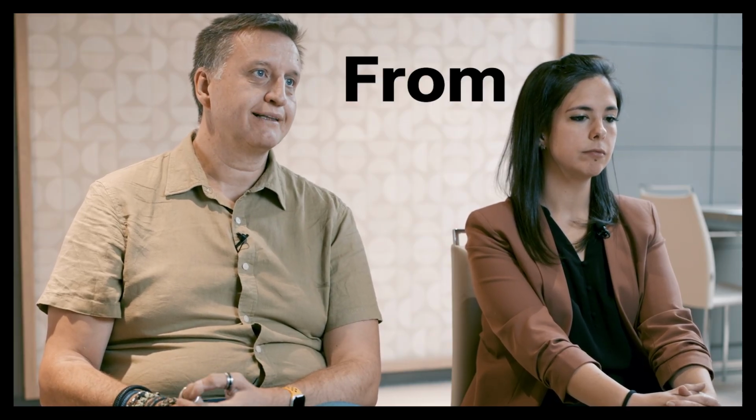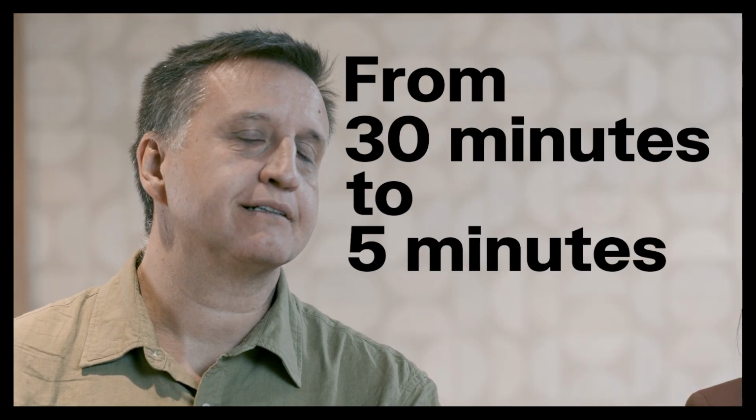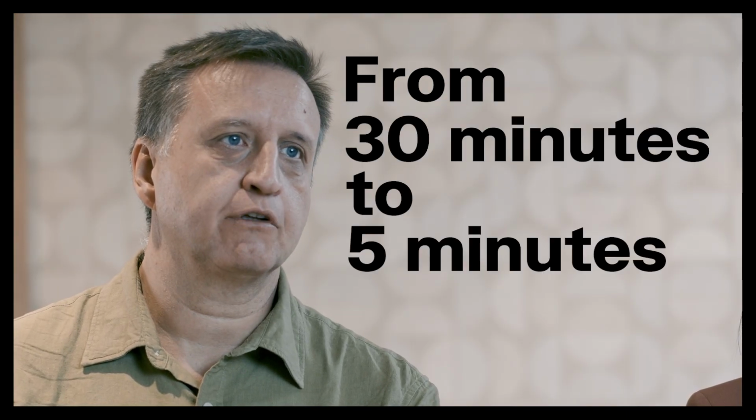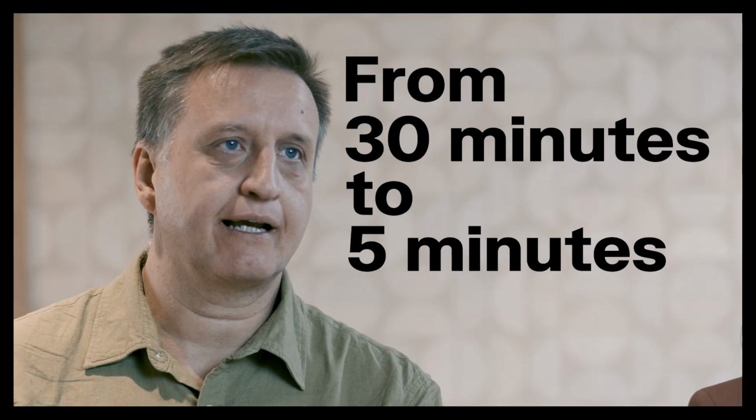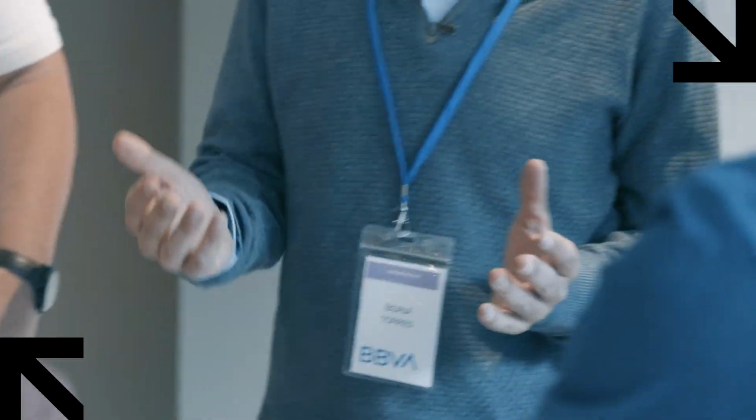Deployment times for developments went from around 30 minutes to barely 5 minutes, thanks to using graphs that showed us exactly which components had to be deployed on specific machines instead of deploying everything as we used to do before. It's really made things easier for us because everything is more agile. Everything happens much faster. We can access a huge amount of information in just seconds.